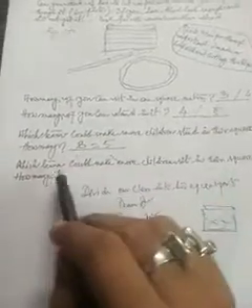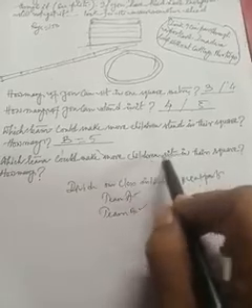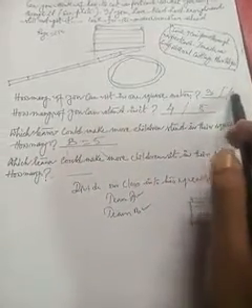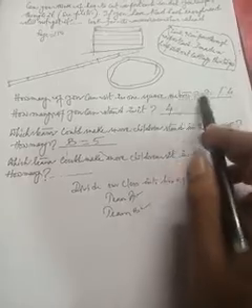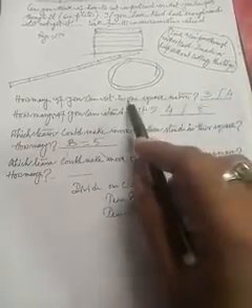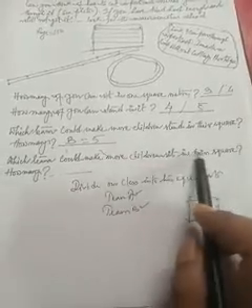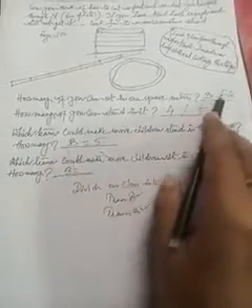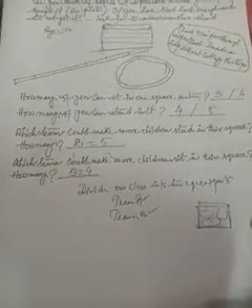Okay, next question is which team could make more children sit in 1 square meter? Definitely it is team B, because from team B 4 students can sit in 1 square meter, and from team A 3 students can sit in 1 square meter. So which team could make more children sit? Definitely team B. And how many? 4 students.